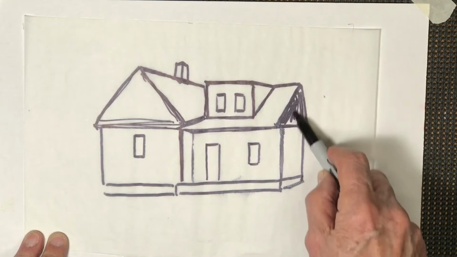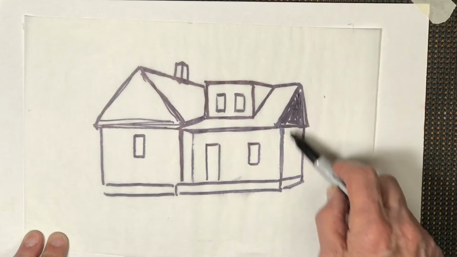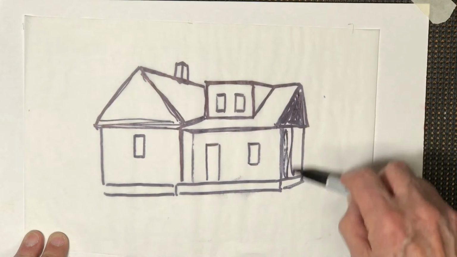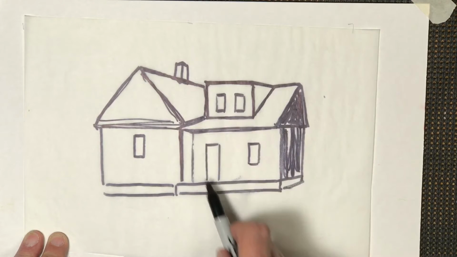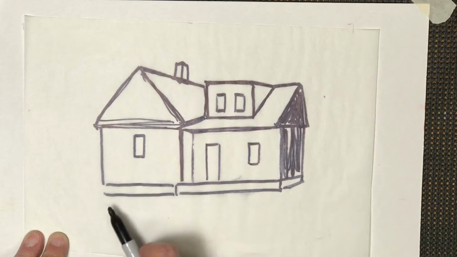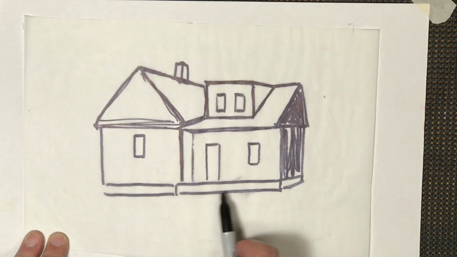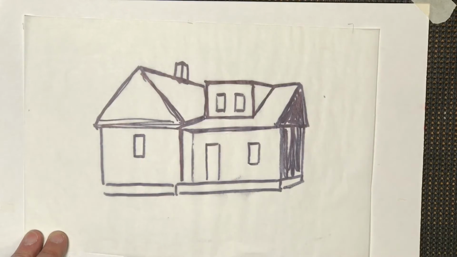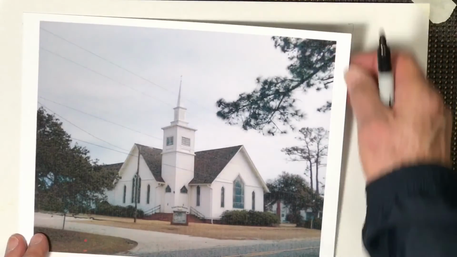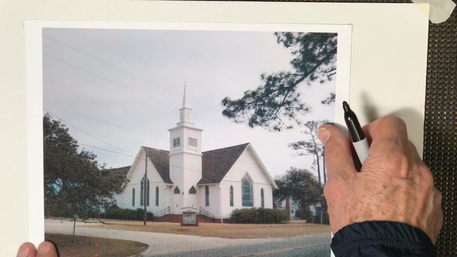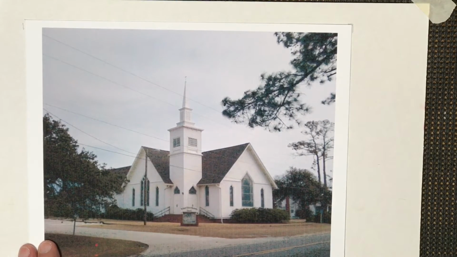I'll color that in to show you more plainly. A rectangle here in the shaded side. And a rectangle here, a rectangle for the doors and windows. And there you have it, a couple of small elongated rectangles on the bottom. So if you reduce all of what you see in nature to these simple forms, everything becomes much easier to do. Here's a photograph of a church, and here you'll see these same forms.